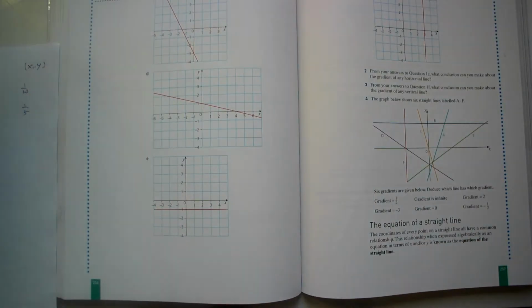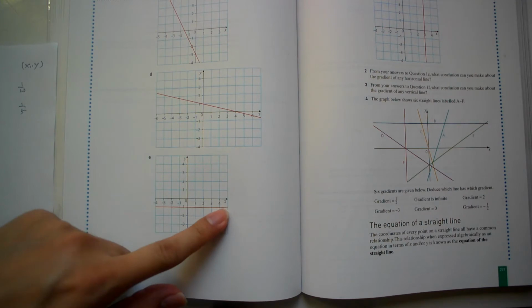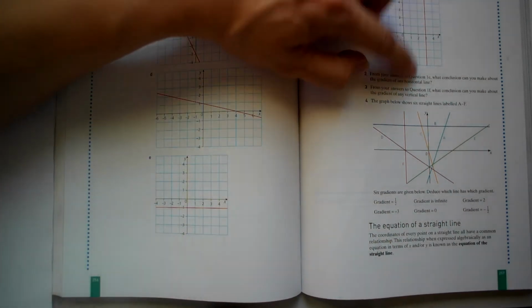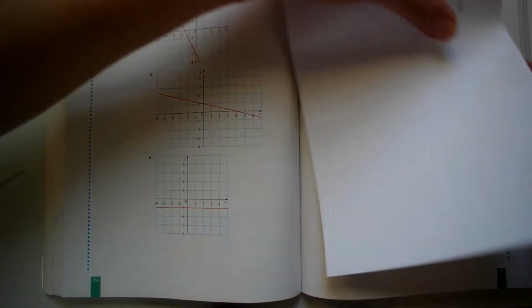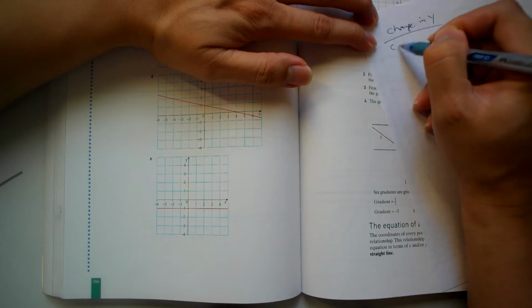So you have two very special cases, which is when the line is like this and like that. Okay, so when the line is horizontal, the gradient is 0. When it is like that, it is infinite, because the gradient is change in y over change in x.